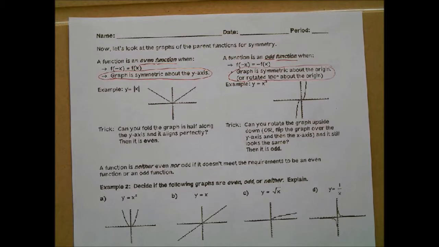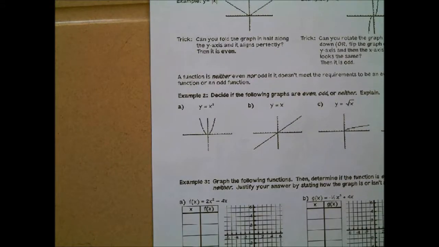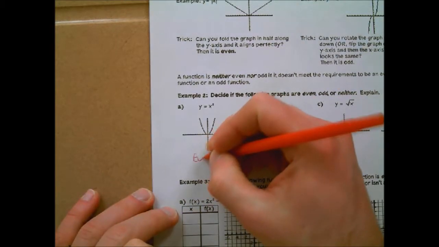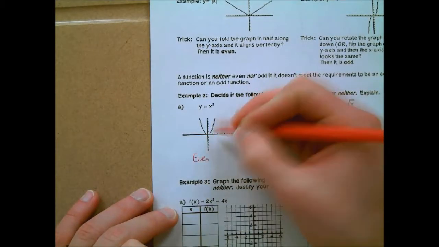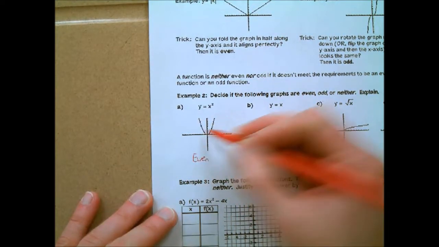So let's look down here. Letter A. How will we classify this function? Is it even, or is it odd, or is it neither? What do you say? Even? Yeah, it's even. Again, you could take that x squared, fold along that y-axis there, and these two parts would match up. So it is even.